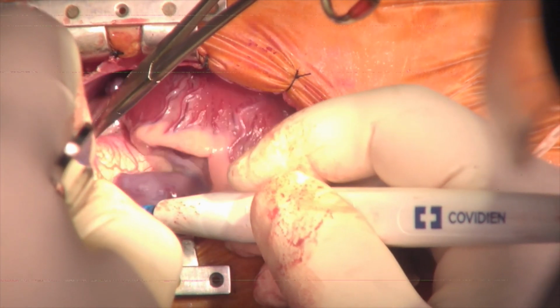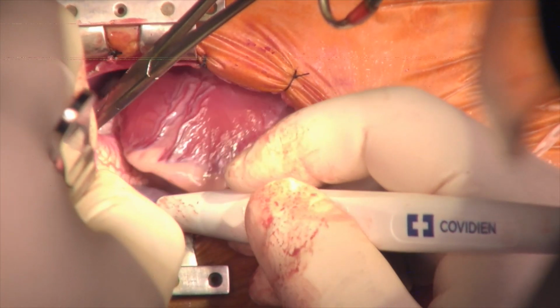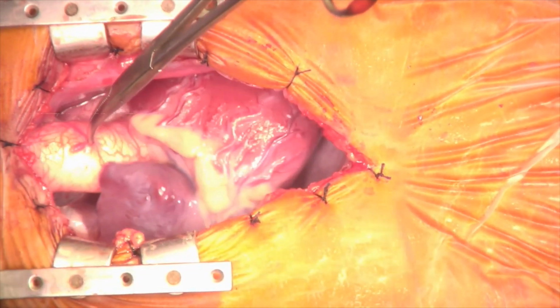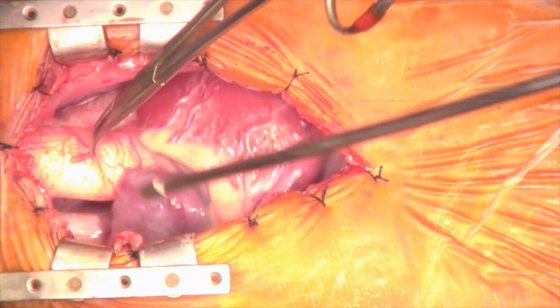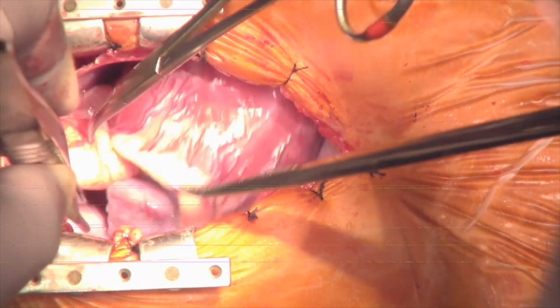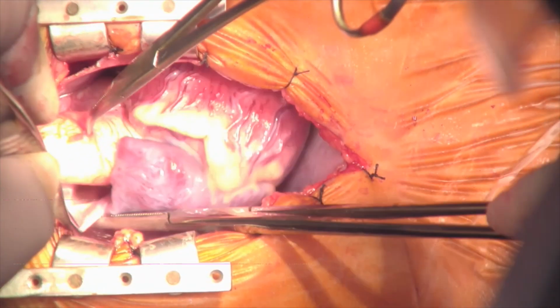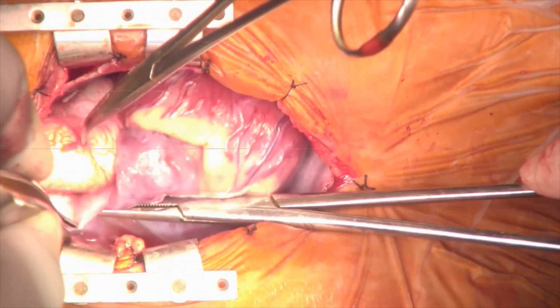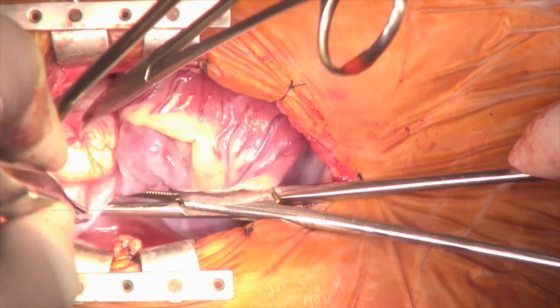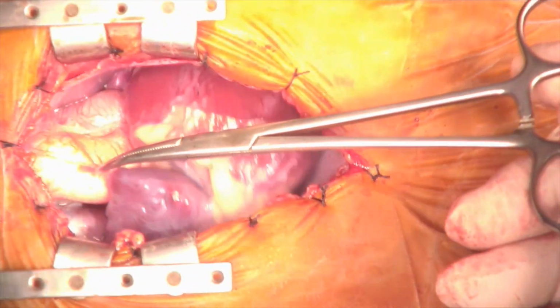Where the right pulmonary artery runs behind the superior vena cava, the pericardium is incised. The tip of a right-angled forceps is passed behind the superior vena cava through the incision in the pericardium and used to plumb a path for the superior caval snare.